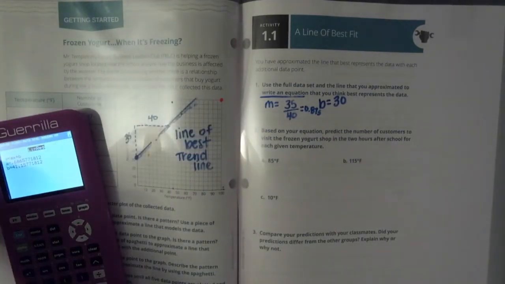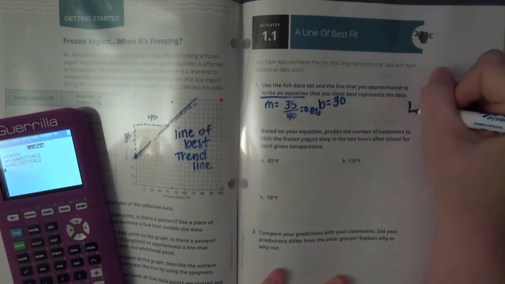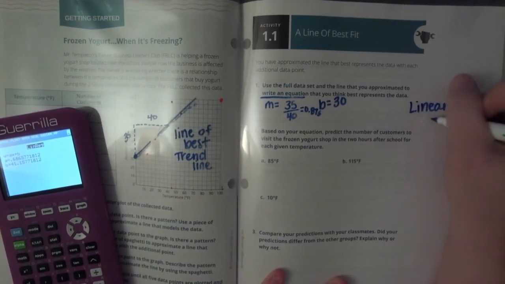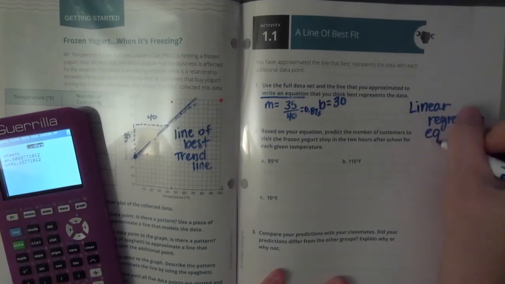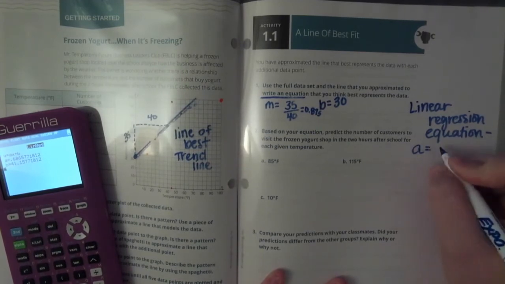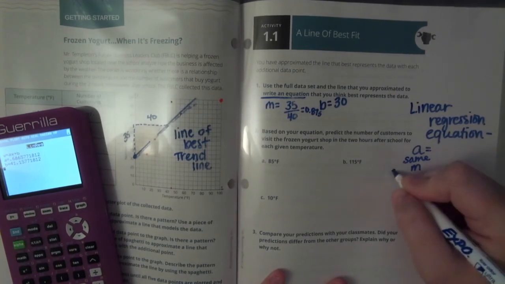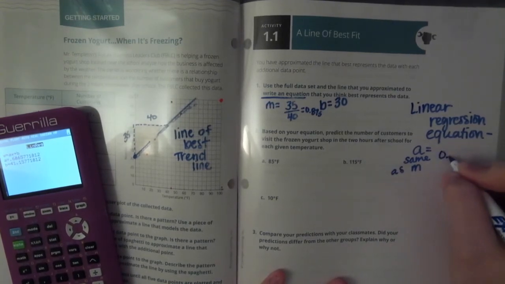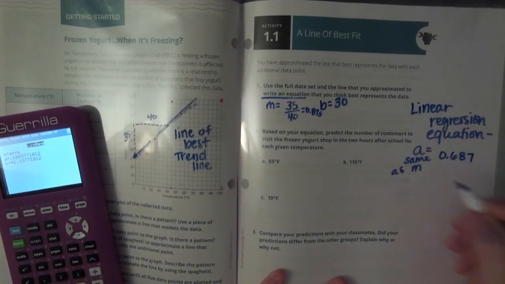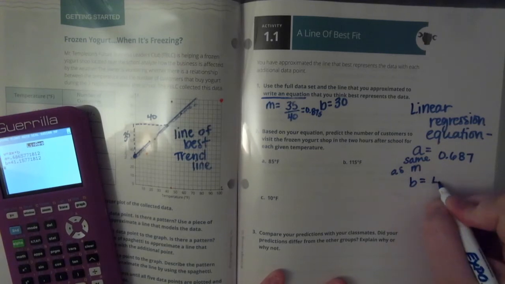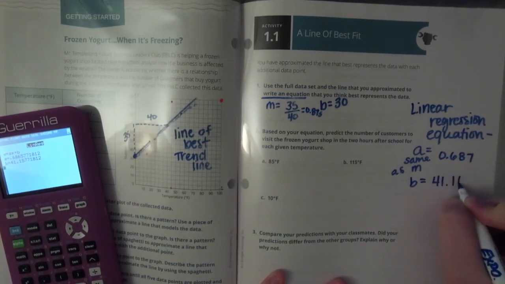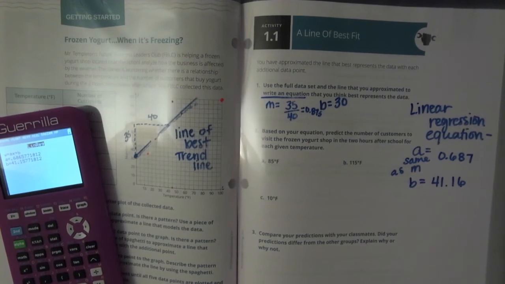Okay, so let's write our linear regression equation. So a equals, which is the same as m, 0.687, I'm going to round it, and then b equals 41.16. So that would be our equation.